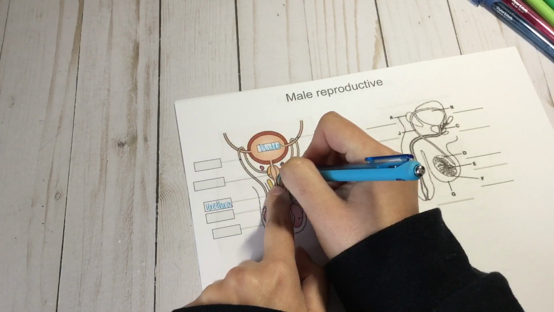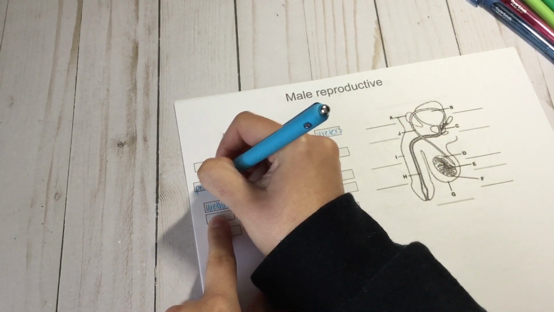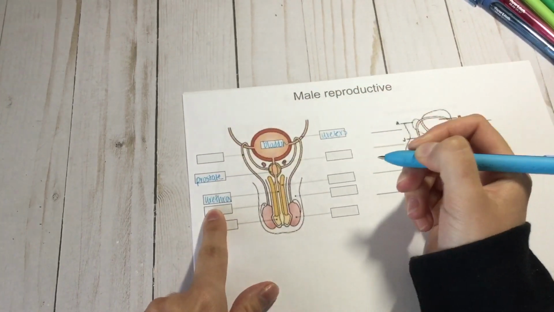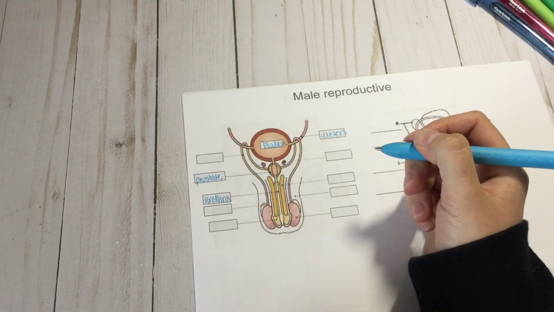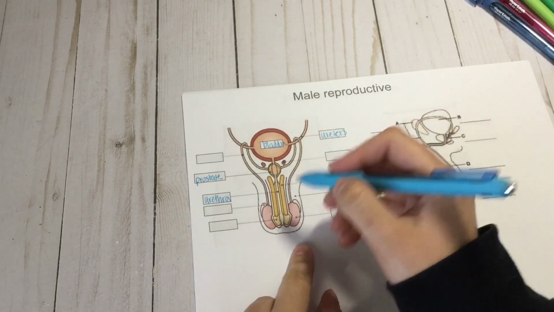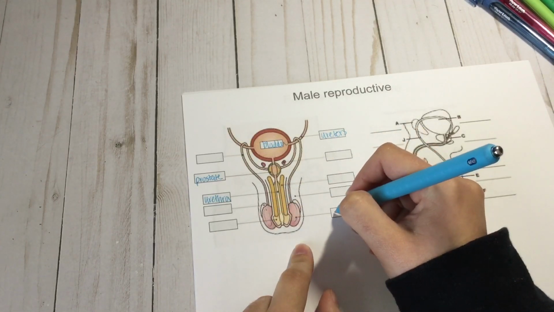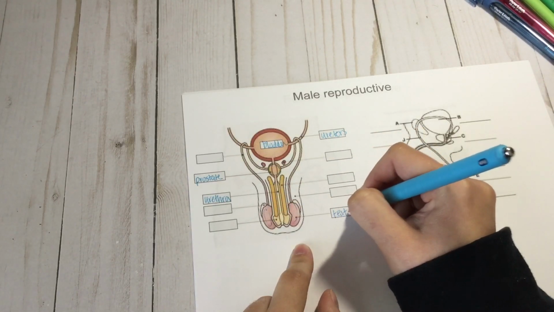This gland that is around it is called the prostate gland. These egg shapes on both sides are the testes.